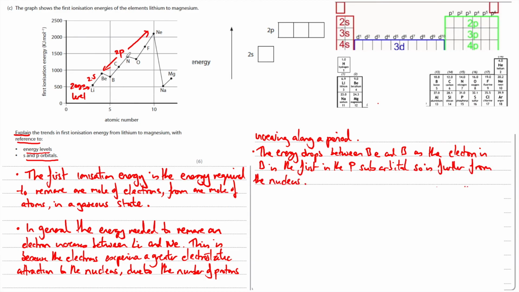So the next thing is to explain the drop between nitrogen and oxygen. Remember, first of all, we've paired up the electrons between lithium and beryllium, and then boron, you get a slight drop as the boron is further away because you go into the sub-orbital of the 2p. Then the electron from carbon is here, and the electron from nitrogen is here. They've all got the same spin.